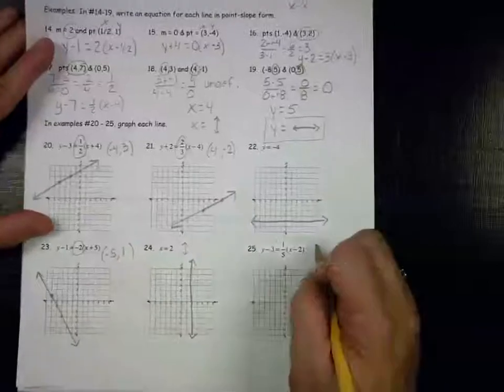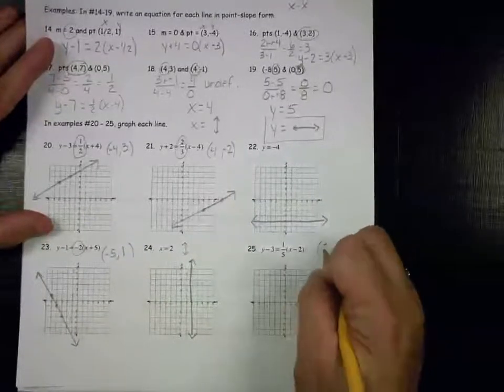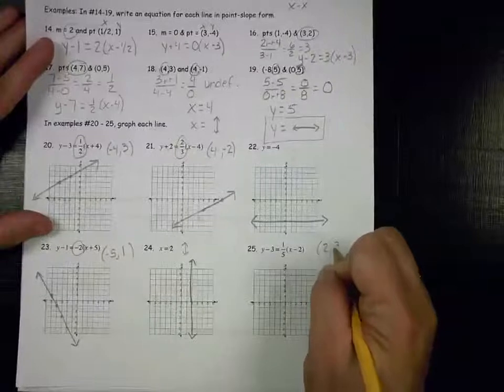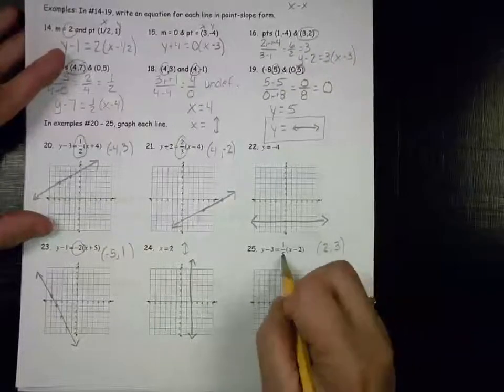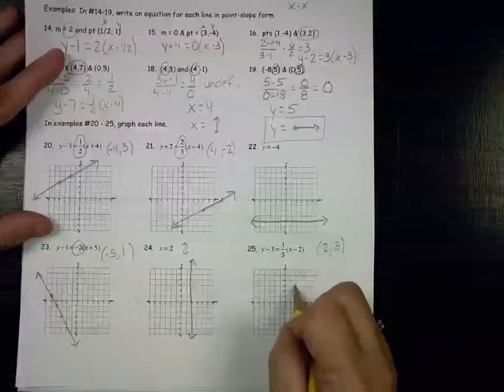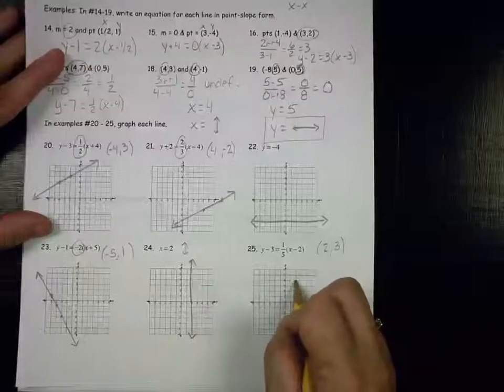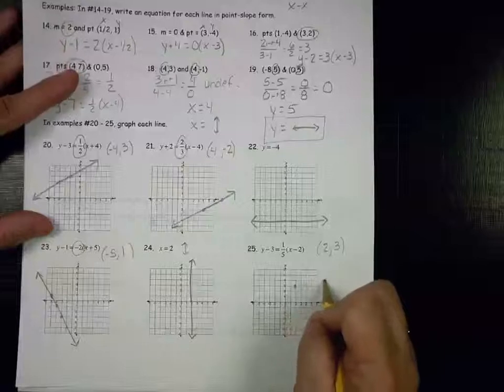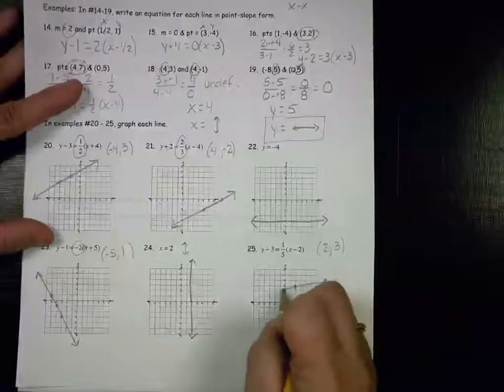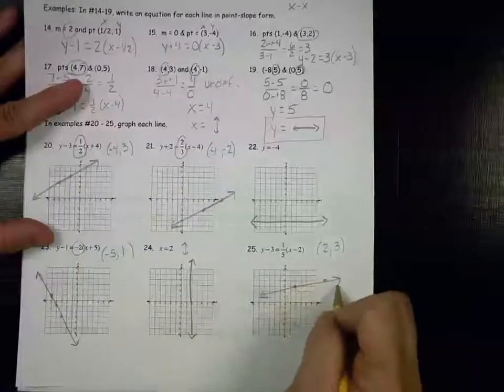And 25, we will have 2, 3. And our slope is 1/5. You go up 1 and 5 to the right. You're off your graph a little bit, and your line looks like that.